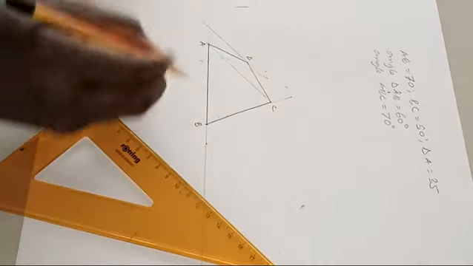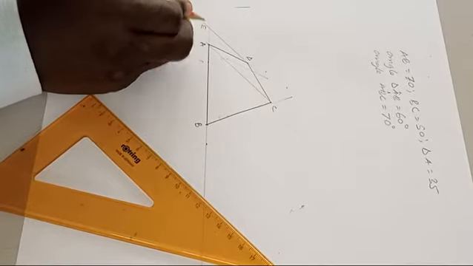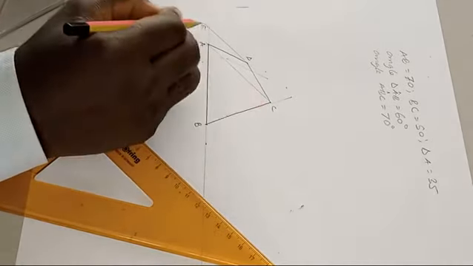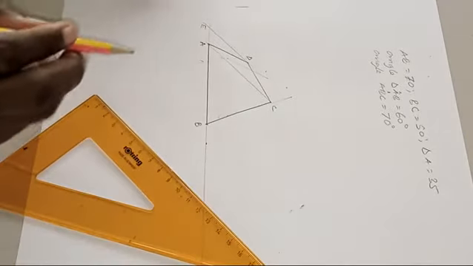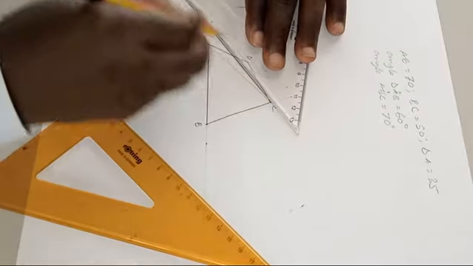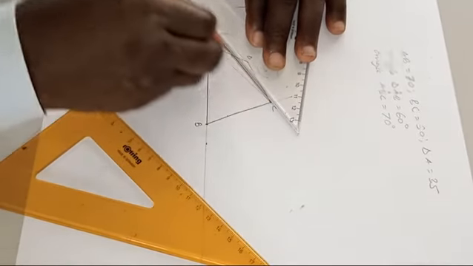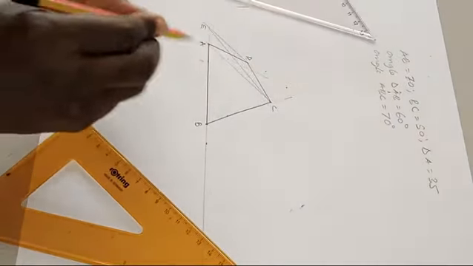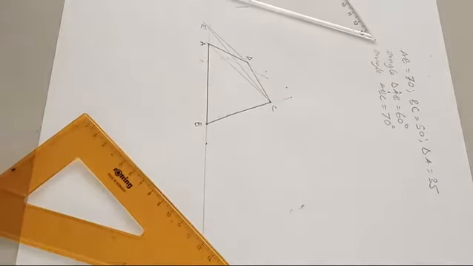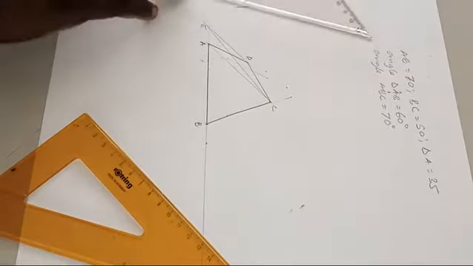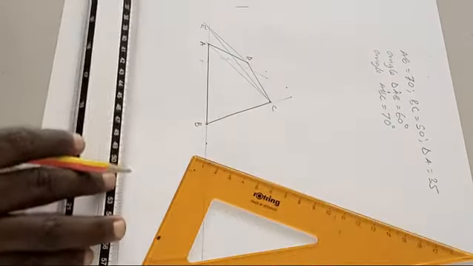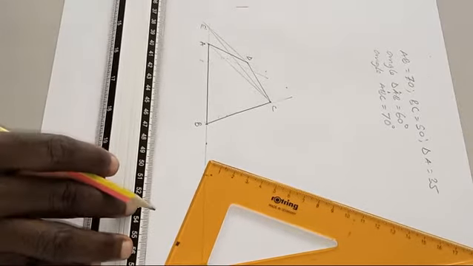So let's say this is E. So we now have a parallelogram ACDE. Now inside the parallelogram, you draw a diagonal like this. So with that diagonal, we have a triangle of equal area. That will be CEB. That's the triangle of equal area. The next thing is to convert our triangle of equal area to a rectangle of equal area.